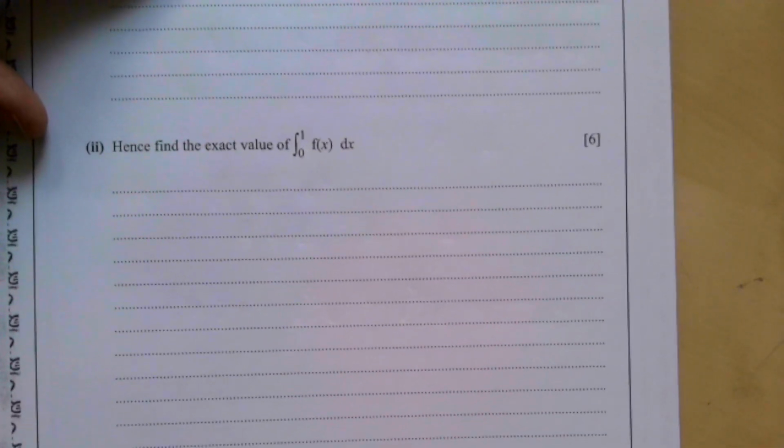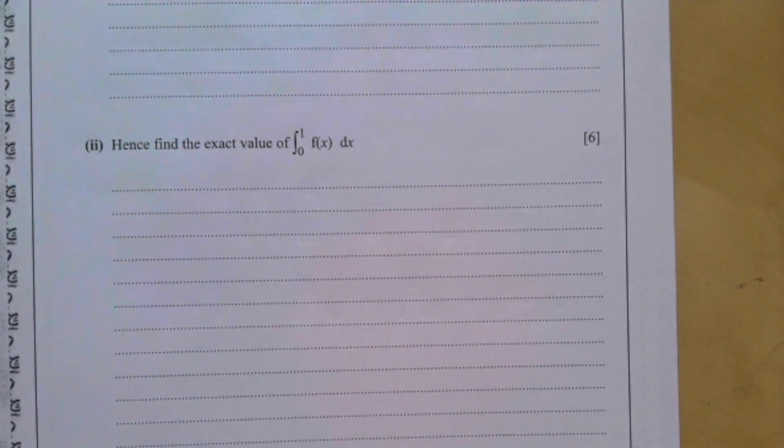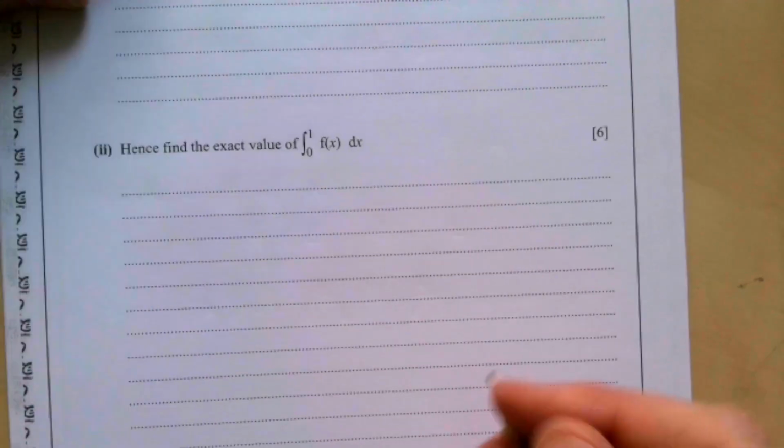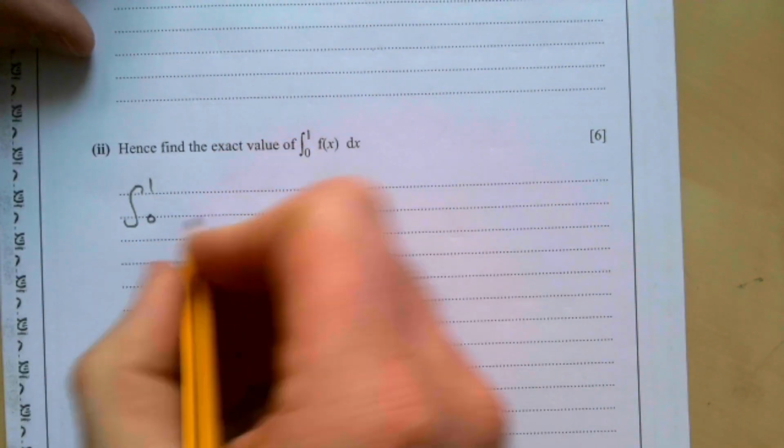Look then at part 2, hence find the exact area of f of x. So obviously we've rewritten it then as partial fractions, so effectively what we're trying to find then is the integral between 1 and 0 of the answer that I've just written out.